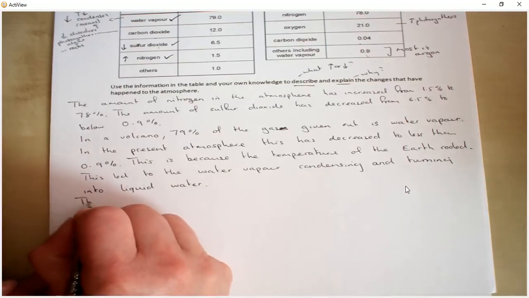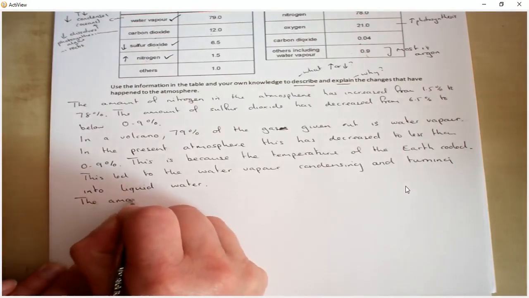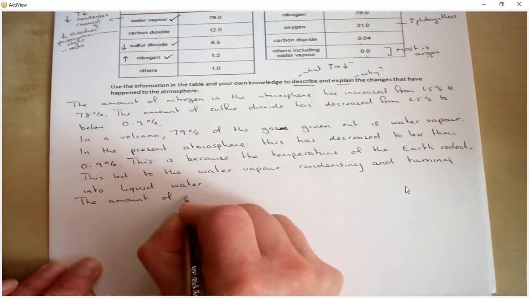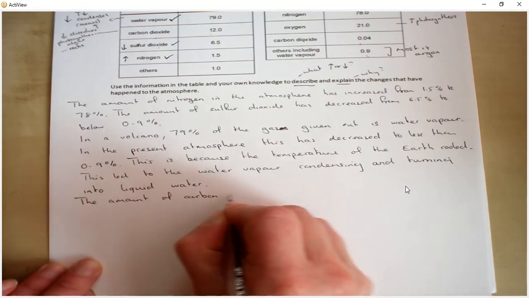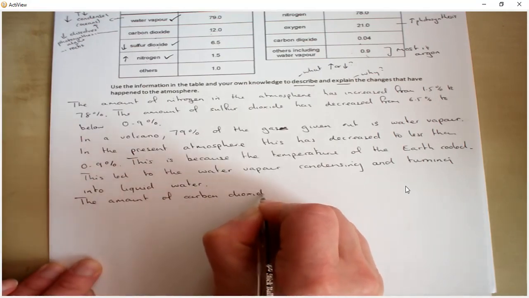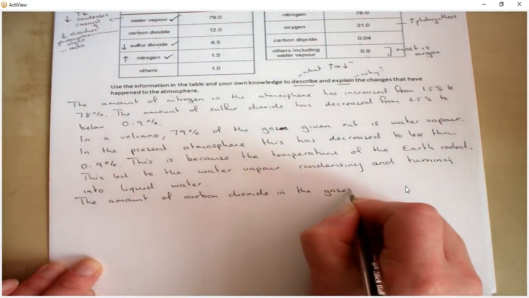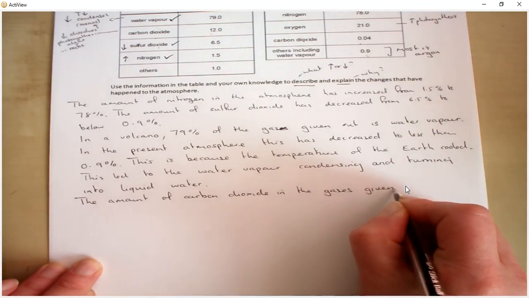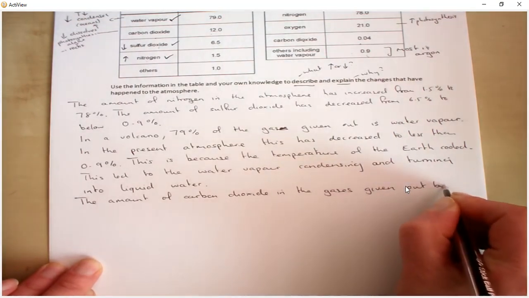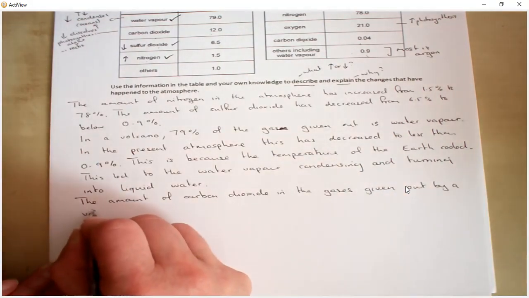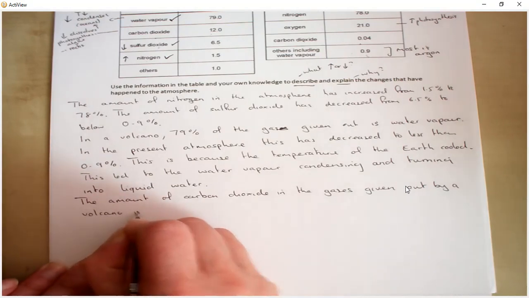So remember, we need to include the figures. So the amount of carbon dioxide in the gases given out by a volcano is 12%.